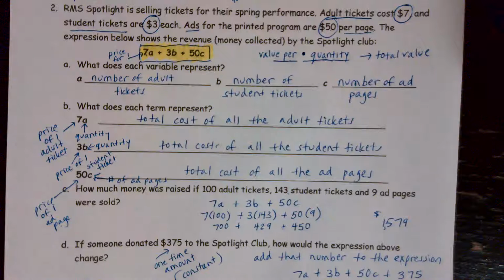And that is your SOS video on algebraic expressions and how they can be explained in words.